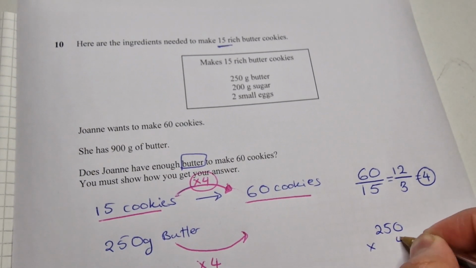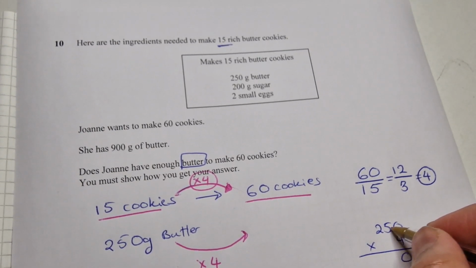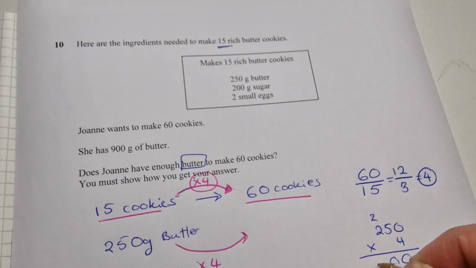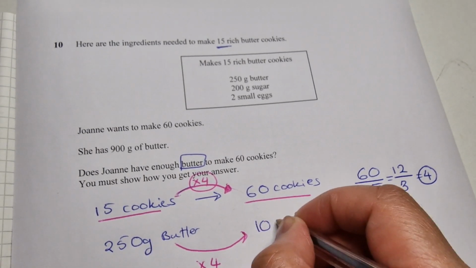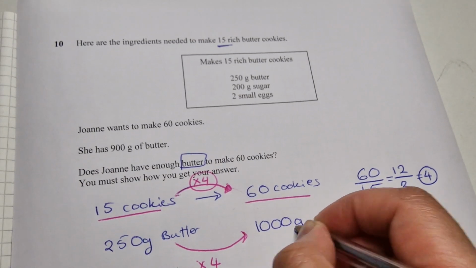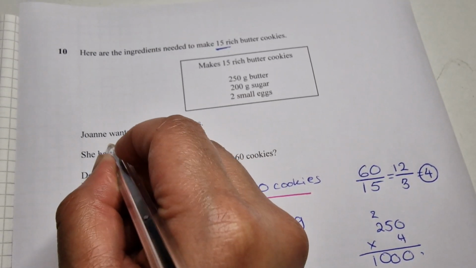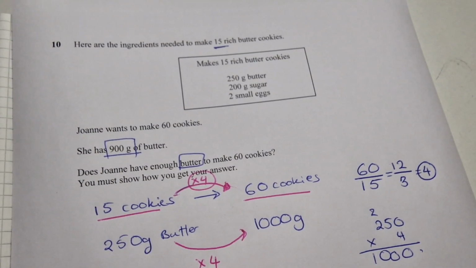I'm going to do that on the side. 250 times 4. So 4 times 0 is 0. 5 times 4 is 20. 4 times 2 is 8. Add that. That's 1,000 grams. So she needs 1,000 grams of butter, but she's only got 900 grams. So I'm going to say she does not have enough.